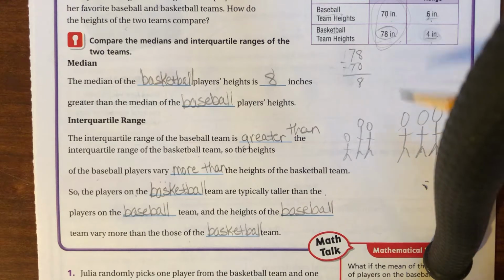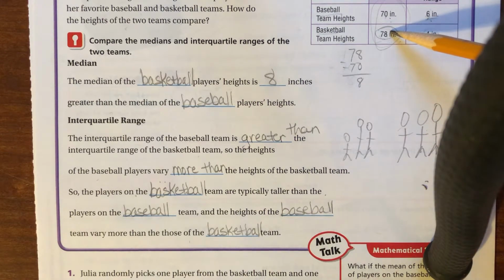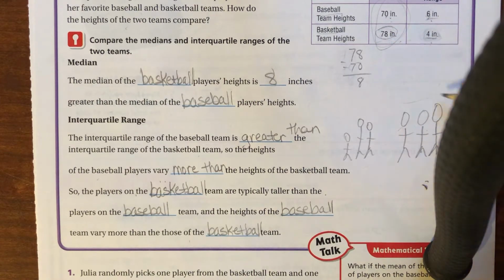They're not as tall as the basketball players because their median is only 70 inches, where the basketball players' median is 78 inches. That tells us that generally speaking, the basketball players are taller. And there's a wider variety of heights among the baseball players. These guys are more of the same in height.